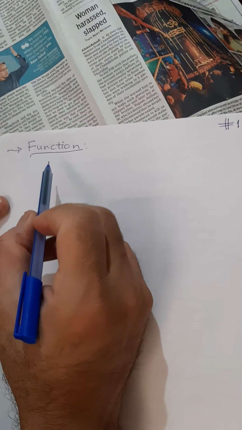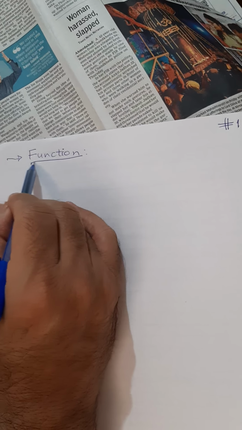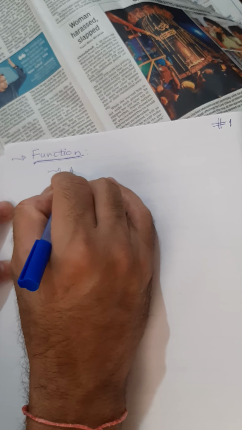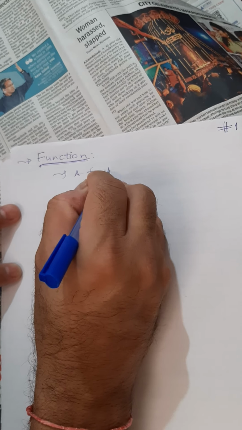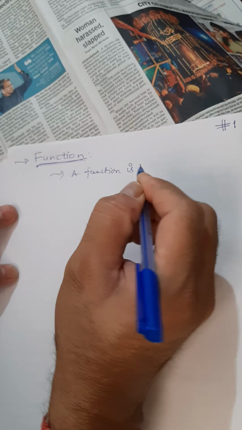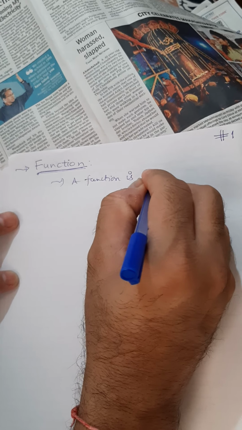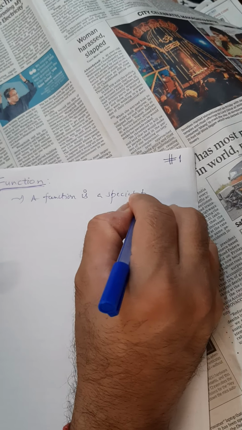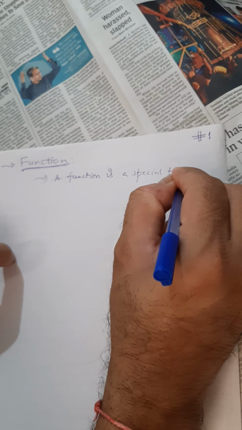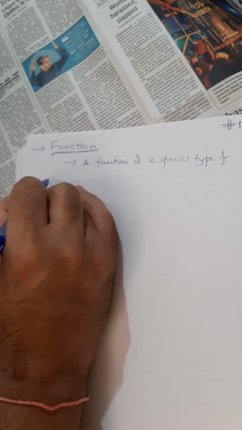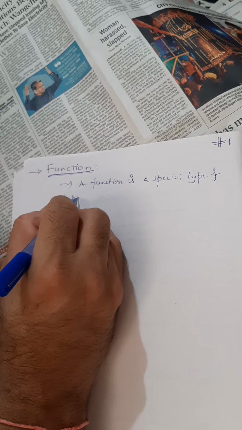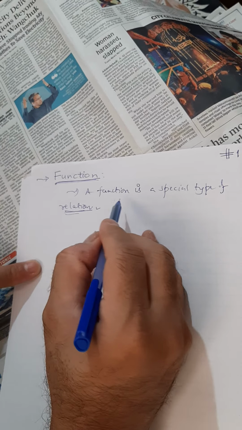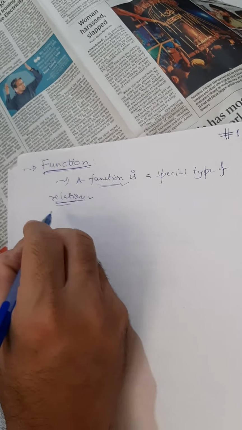We start now next point, which is called function. So here a function is a special type of relation. So on relation, you know what is the relation. On relation, we put some conditions, so it becomes a function.